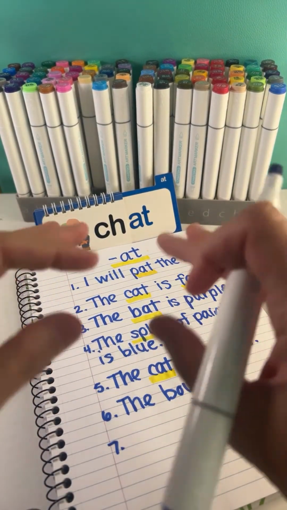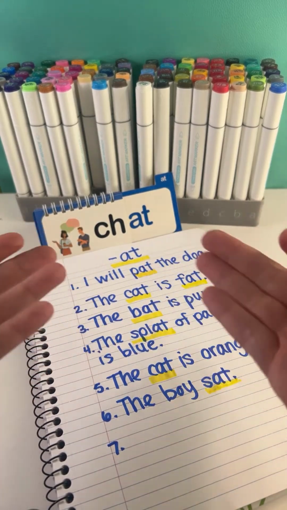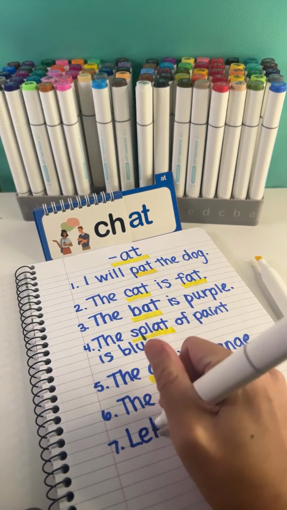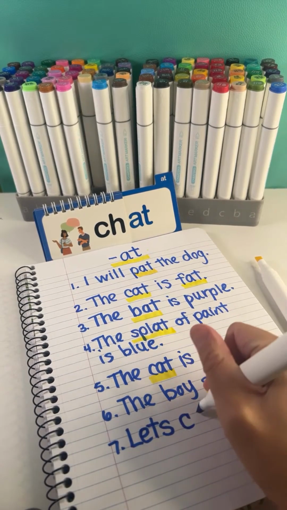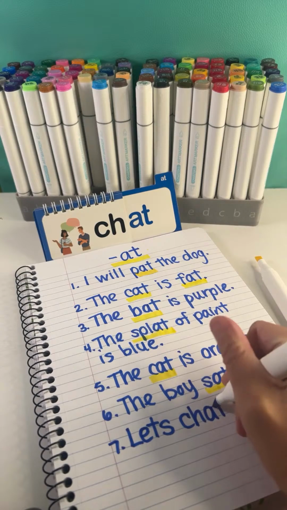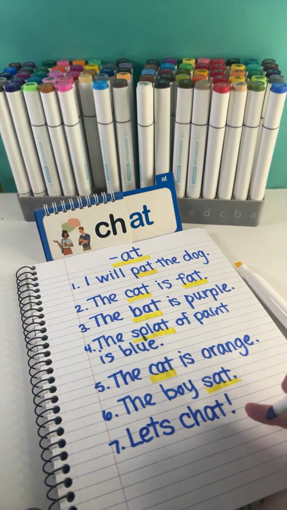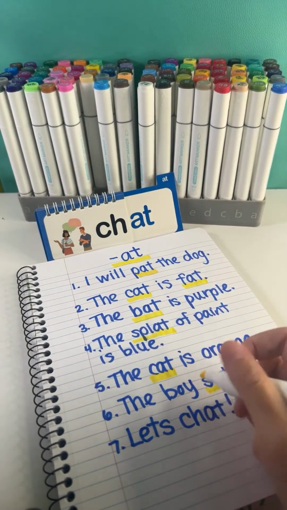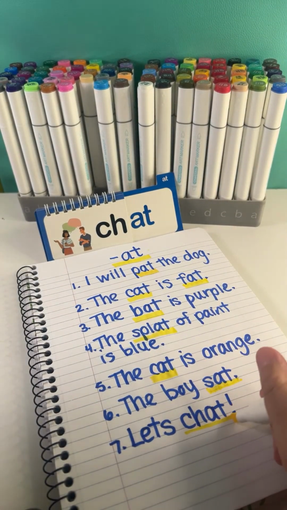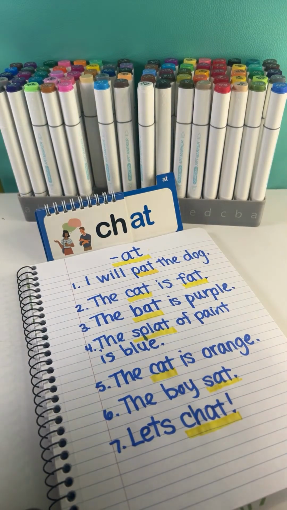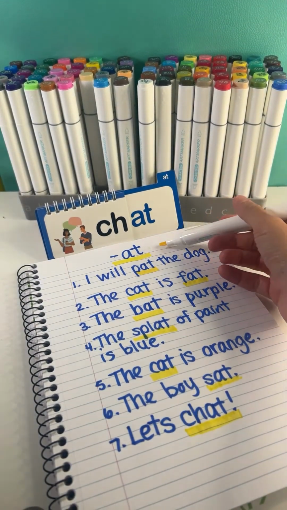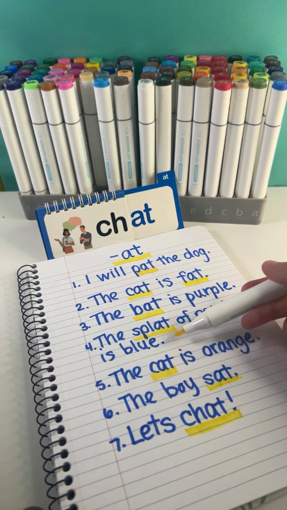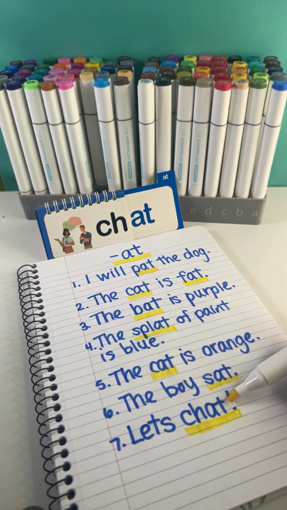We can also have a short sentence. Let's chat. C-H-A-T. And let's put an exclamation point at the end here. Let's chat. Let's talk. And we'll put it in yellow. So let's review our at words. Pat, cat, fat, bat, splat, cat, sat, chat.